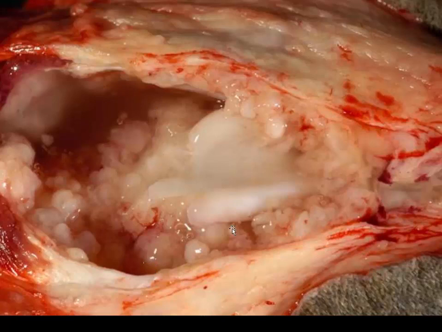It has this bubbly appearance, most commonly seen in middle-aged dogs of large breeds, and Doberman pinschers and Labrador retrievers were most common. Stifles and digits were the most common site, and these tend to exude this sort of viscous fluid on cut section.